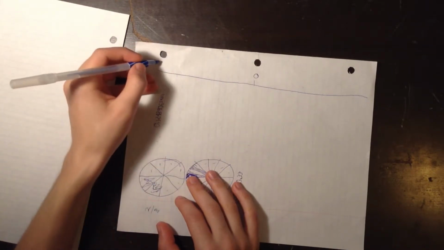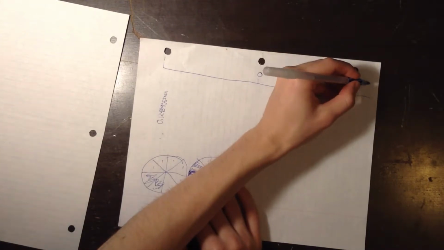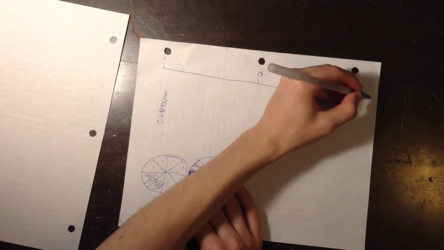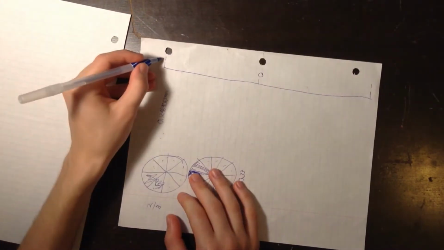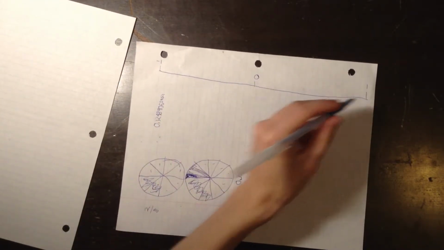And let's make this 1, actually. And make the line point to it so that we can see. Oh, mistake. Make that -1. So this is 0, this is 1, and this is -1.